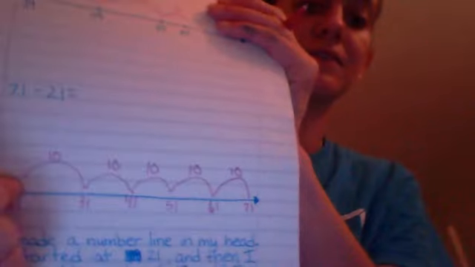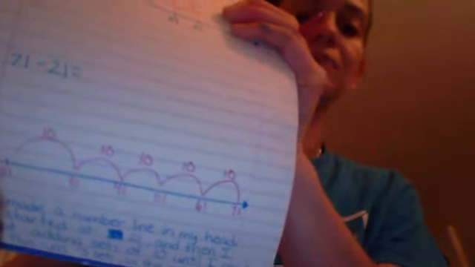Okay, so I took each of these bumps, I knew I had made each one a bump of 10, and I have 10, 20, 30, 40, 50. I had 50 in between 71 and 21. So that means 71 minus 21 equals 50.